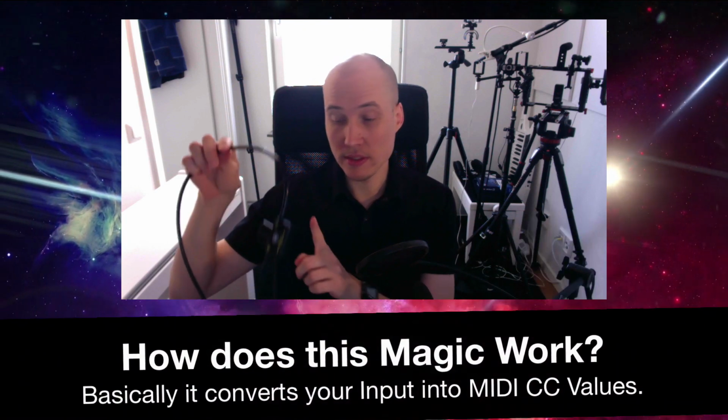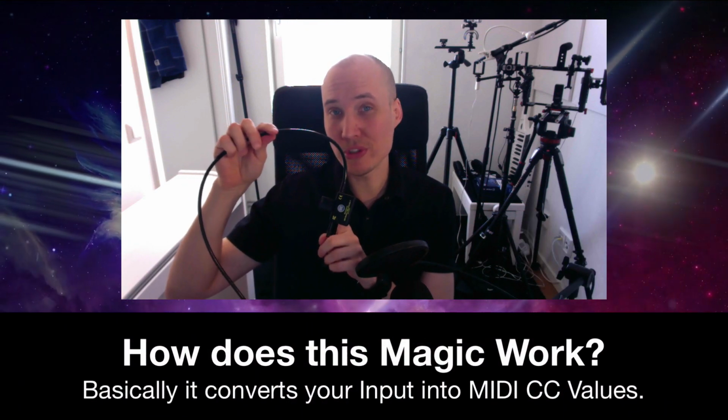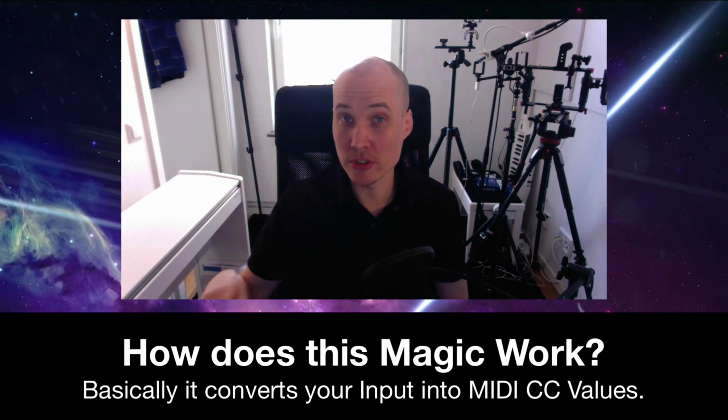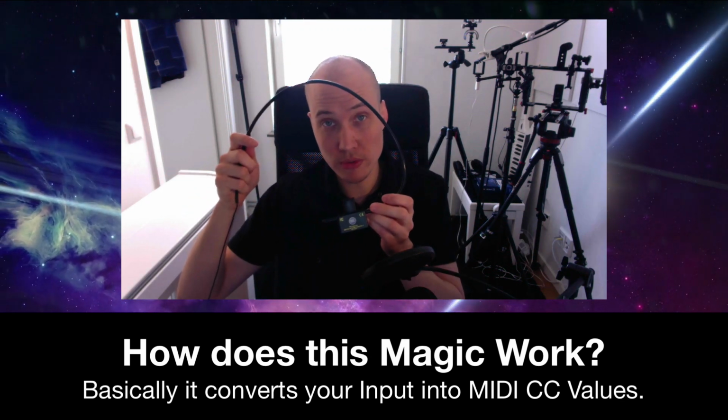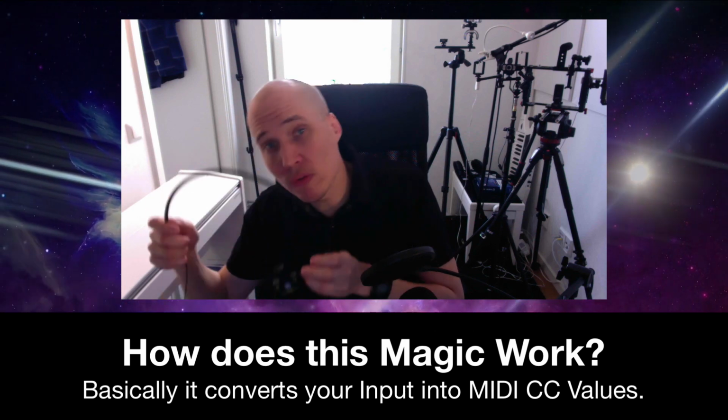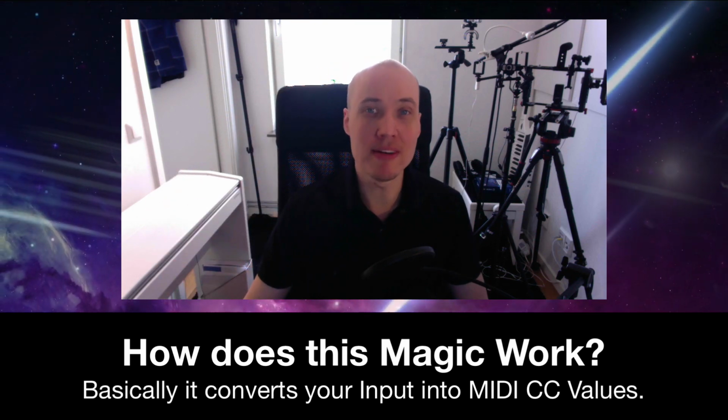Well, basically, this controller here is outputting data in the form of MIDI. It actually measures the air pressure when you blow into this mouthpiece like this and converts it to MIDI CC values.